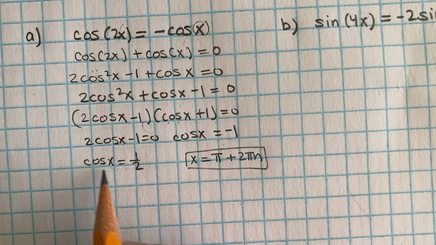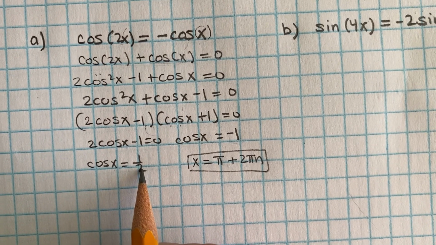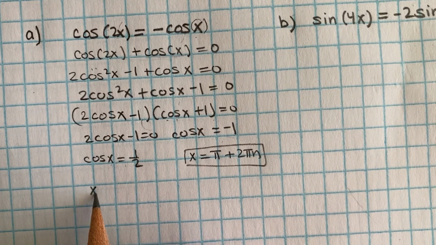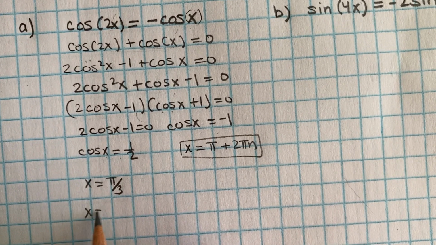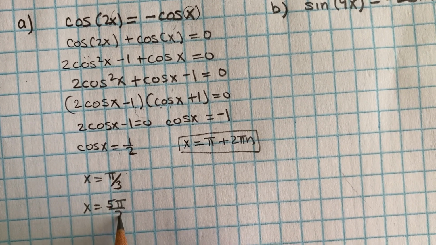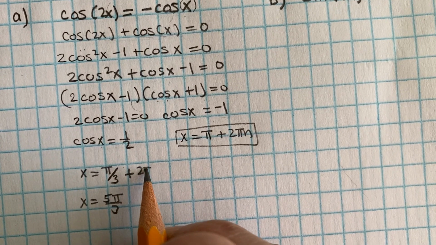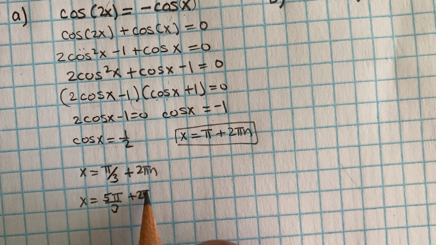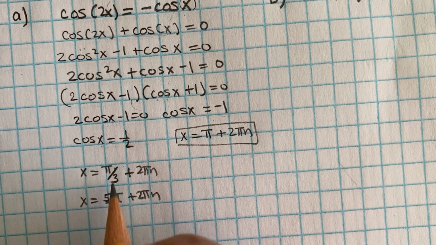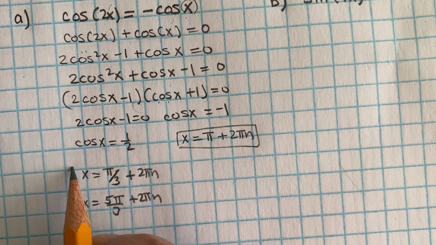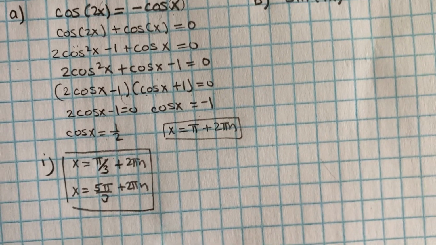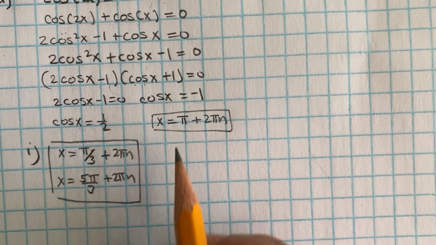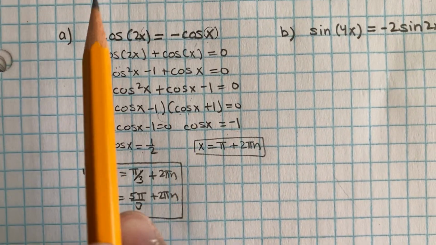The radian measurement such that the x value is 1/2 is going to be x equal to pi over 3. In quadrant 4, it's going to be 5 pi over 3. Again, I'm going to add 2 pi n. I'm not going to condense these solutions because pi over 3 and 5 pi over 3 have separate distances. Okay, so for part 1 of the problem, this would be the general solution to this equation.